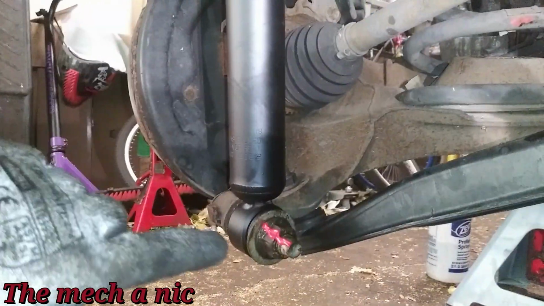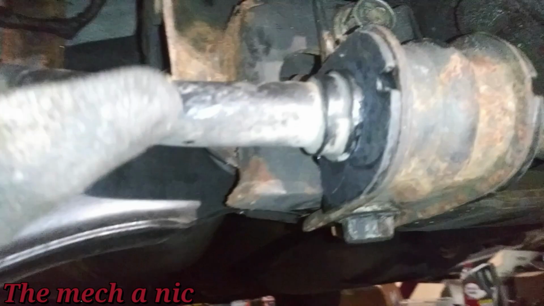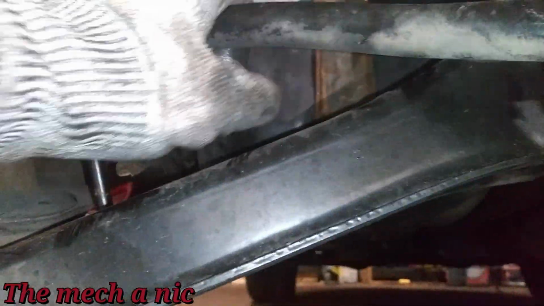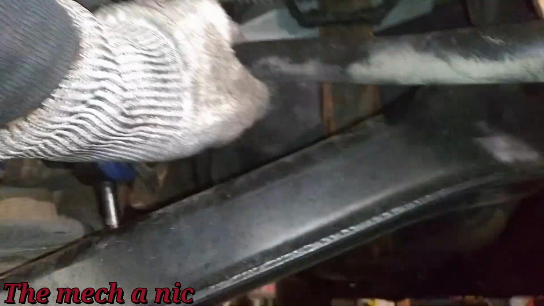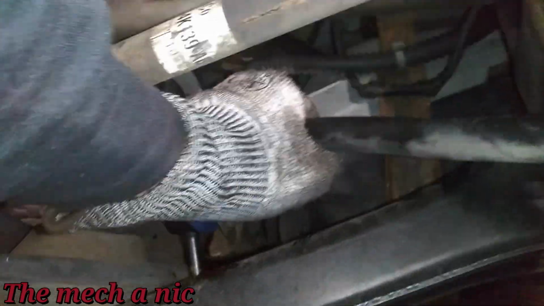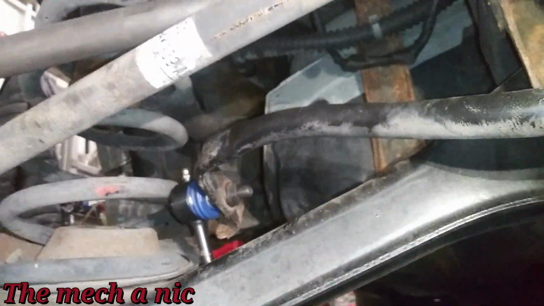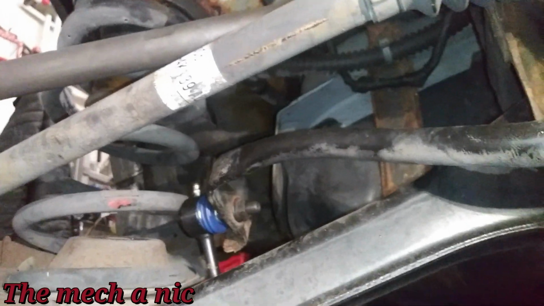Alright, so I got the rear shocks installed on this Ford Escape. Same thing on both sides. We got our new sway bar end links and sway bar bushings. And this thing is nice and solid now. No more clunking around, so I'm sure the owner is going to be happy with it. A lot of work got done on this Ford Escape. But that's it for this one.